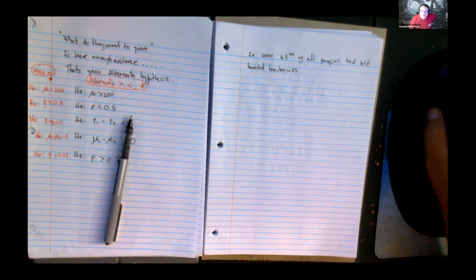You never knew that penguins, just like humans, were left-handed or right-handed. And they probably aren't, but we're pretending in this story there is. So in the year 2000, 45% of all penguins had left-handedness.